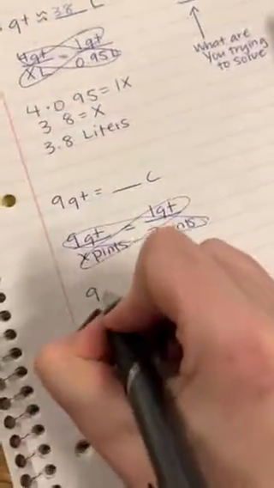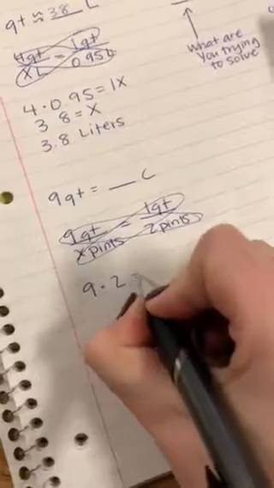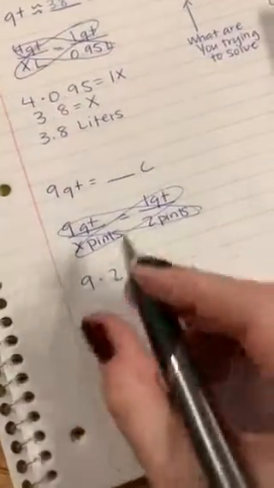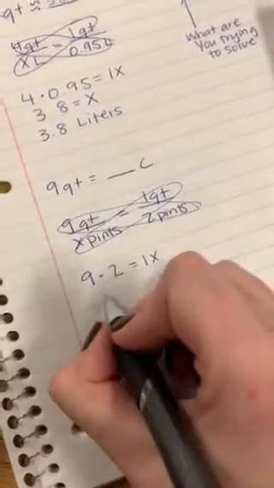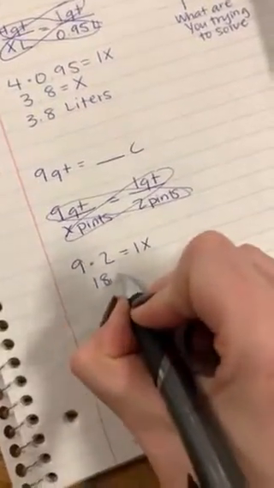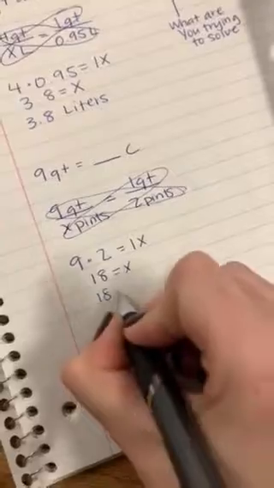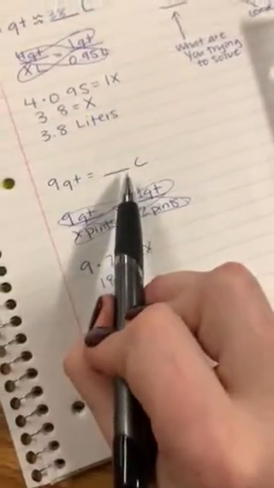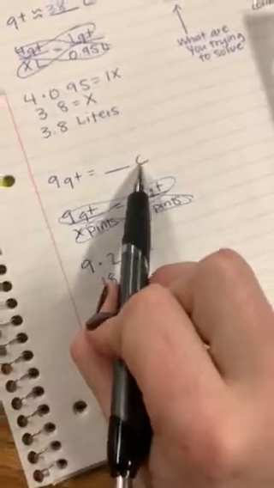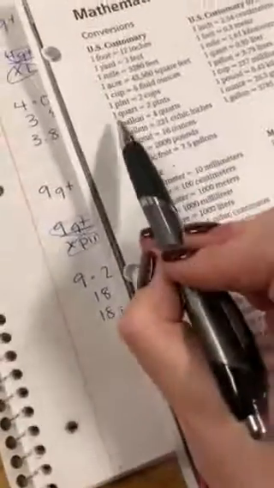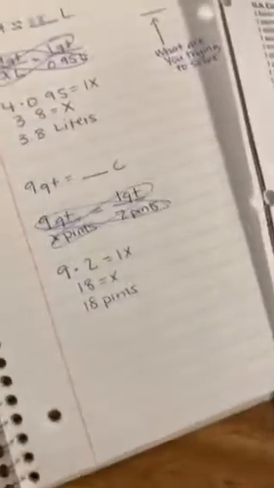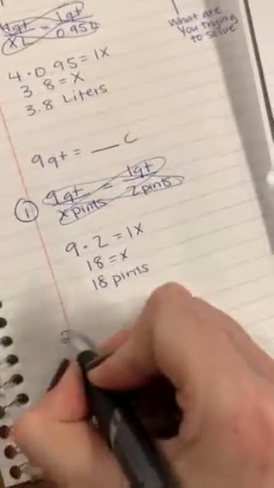So it's 9 times 2, which equals 1x, or just x. Then you're going to combine like terms with multiplication. 9 times 2 is 18 equals x, and the 18 represents pints. But we are not done. Remember that our final measurement needs to be in cups. So now I have pints, and again, I notice that I'm able to go from pints to cups. So then I am going to set up my second proportion.